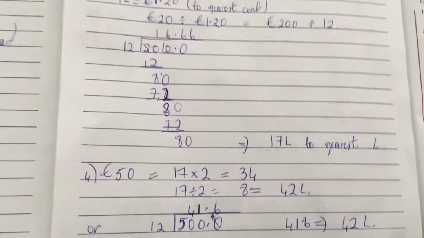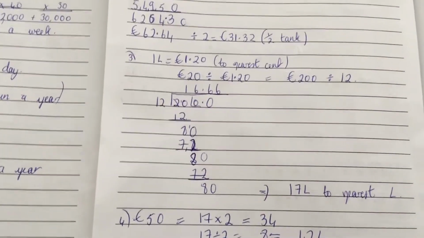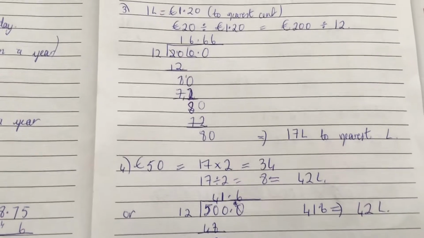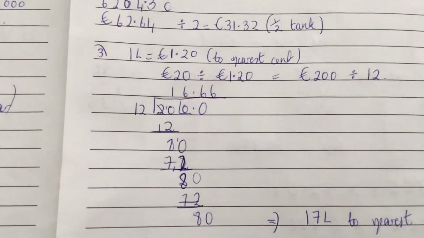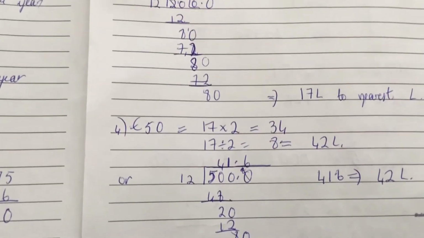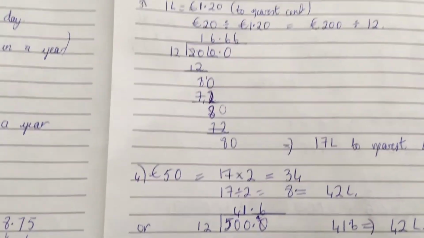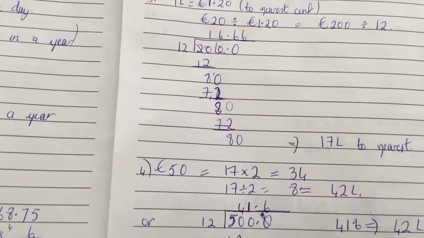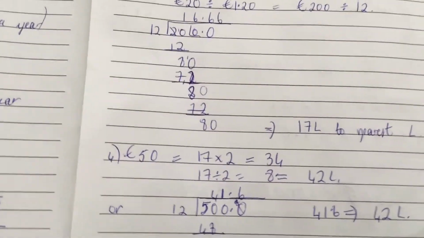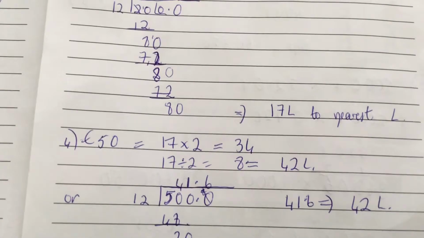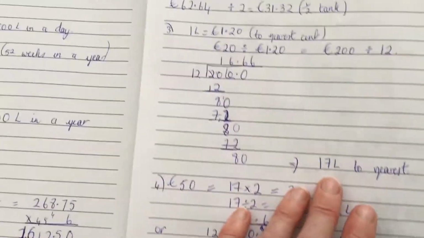Then in number 4, 50. So what I did there, guys, we know that for €20 it was 17 litres. So therefore another 20, and then you add on your 8, you get 42 litres. And if you don't want to do it that way, you do the exact same as above, but this time it's 500 divided by 12, because it's 50 divided by 1.20. So to get rid of the decimal point, you multiply by 10, and the same then for the 50, times 10 becomes 500, and your answer is 41.6, and you round it up, so it's 42 litres to the nearest litre.